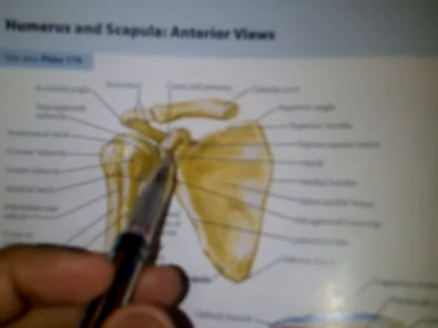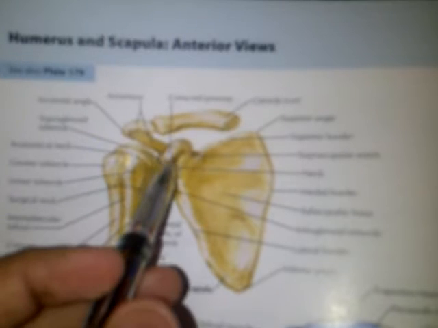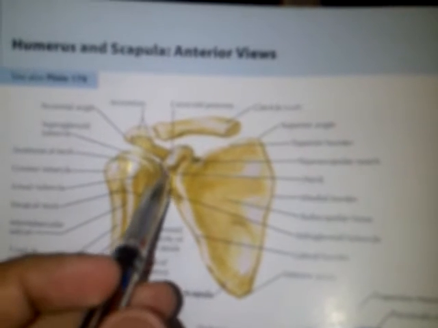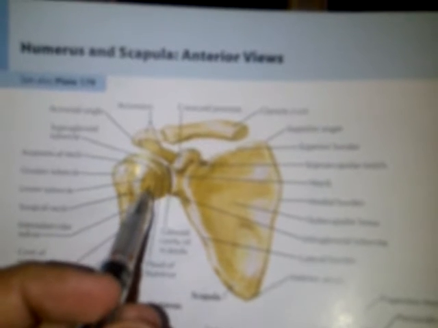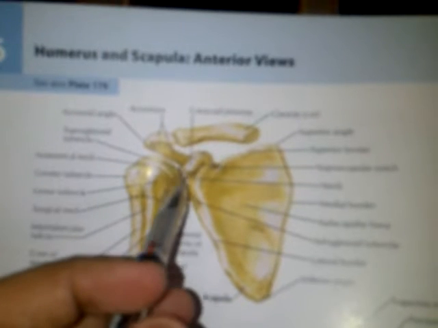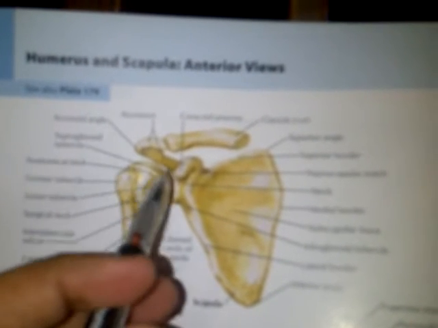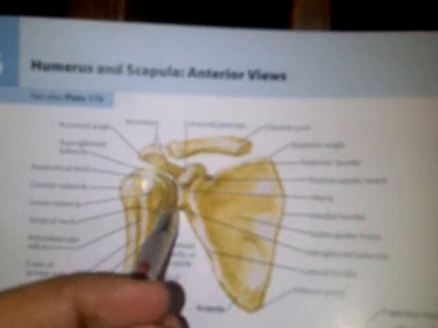After this we have the coracoid process, then the glenoid. This is the glenoid. The glenoid articulates with the humerus, so it's really an important part. The glenoid has the supraglenoidal tubercle, the infraglenoidal tubercle, and the glenoidal cavity.